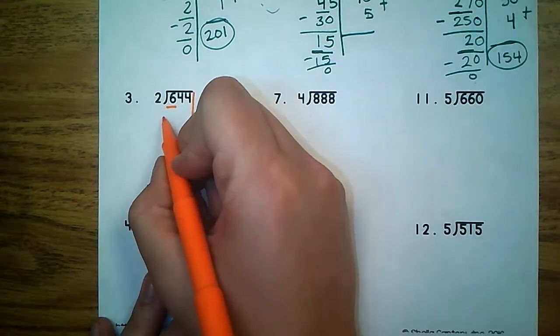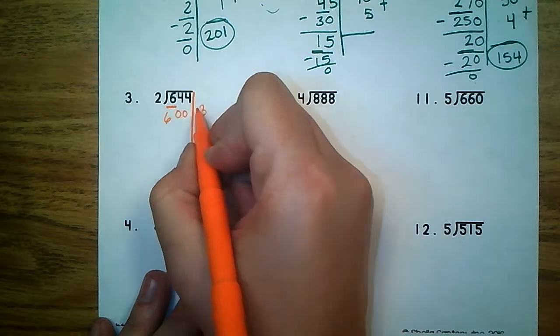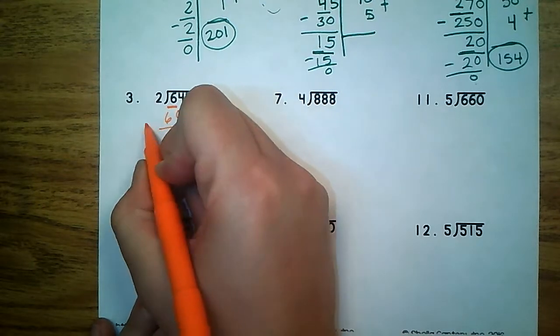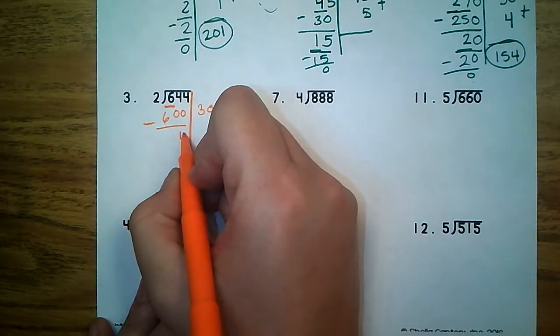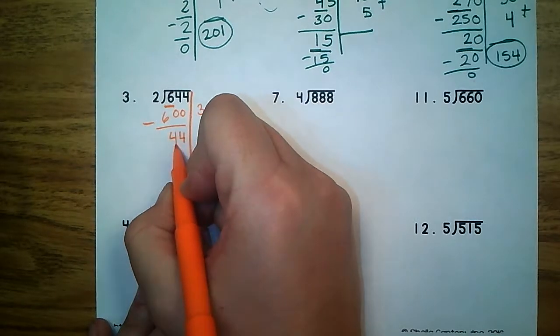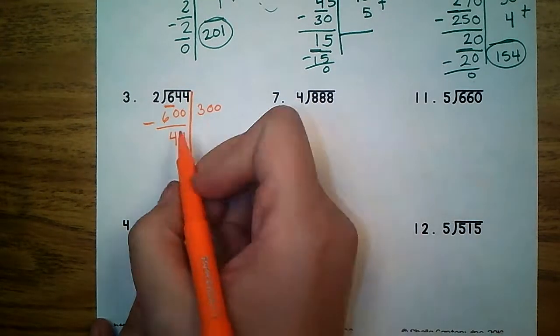2 times 3 equals 6. Add 2 zeros and 2 zeros. Subtract. 4 minus 0 is 4. 4 minus 0 is 4. And 6 minus 6 is 0.